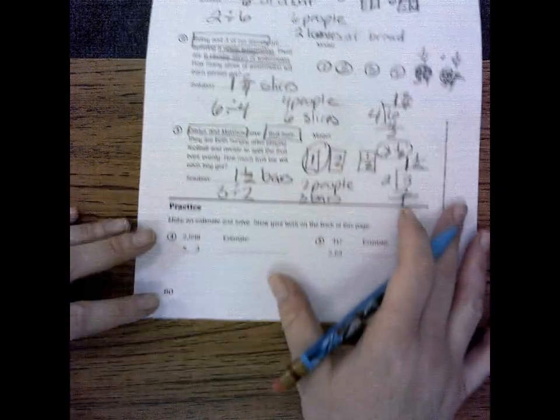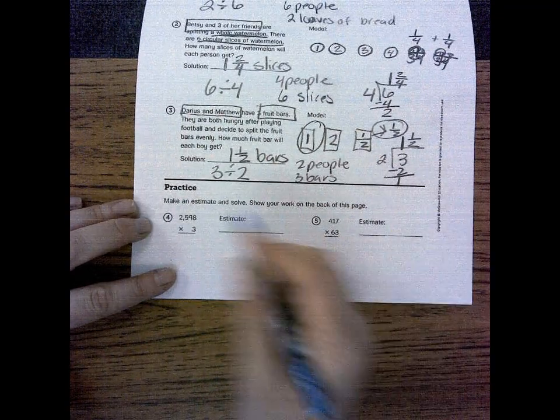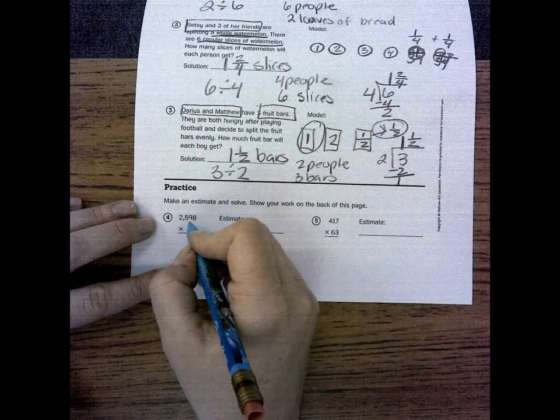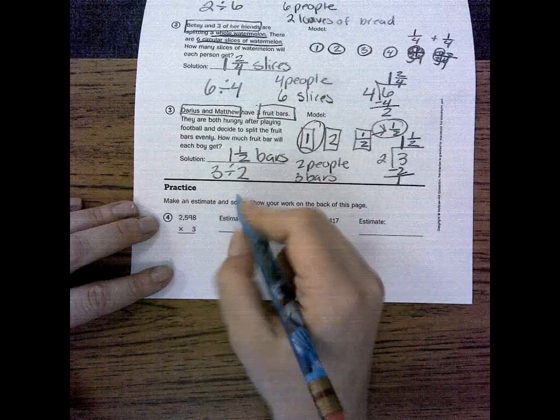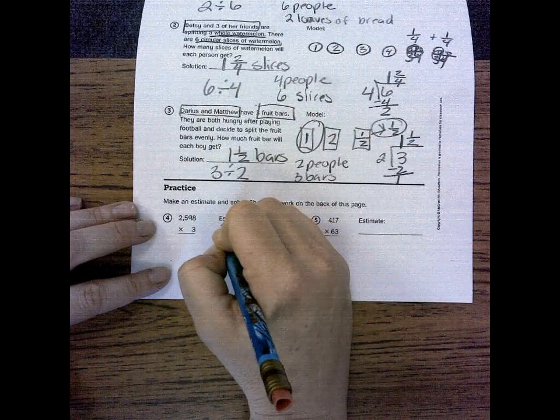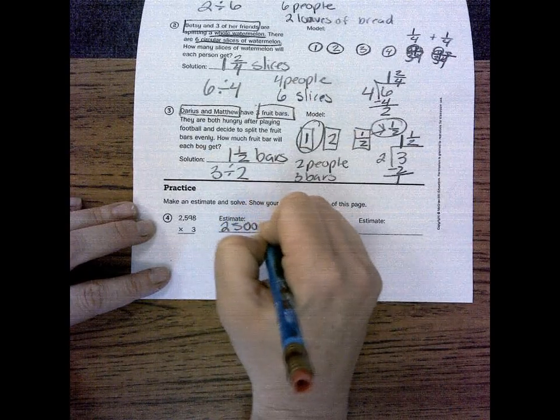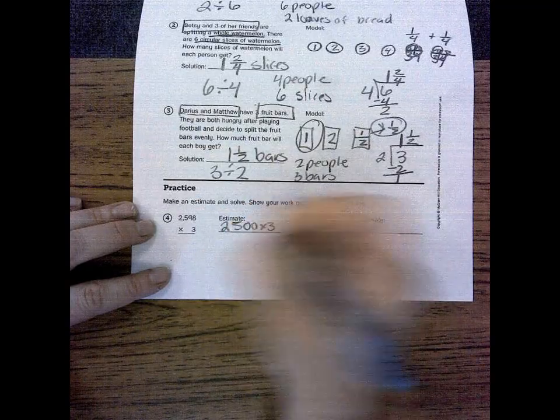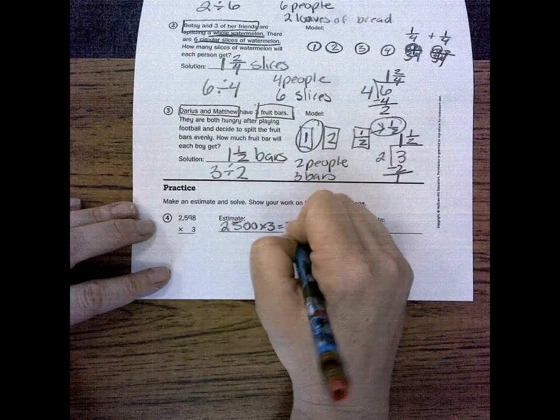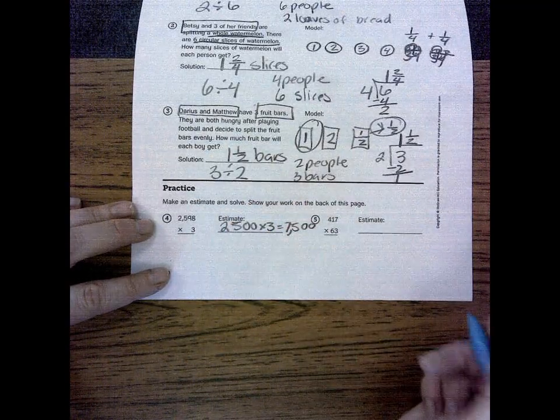Okay. Now here we're estimating then solving. 2,598 multiplied by 3. This is really close to 25 times 3. I picked 25 because I know my quarters. 3/4 is 75 cents. So 7,500.